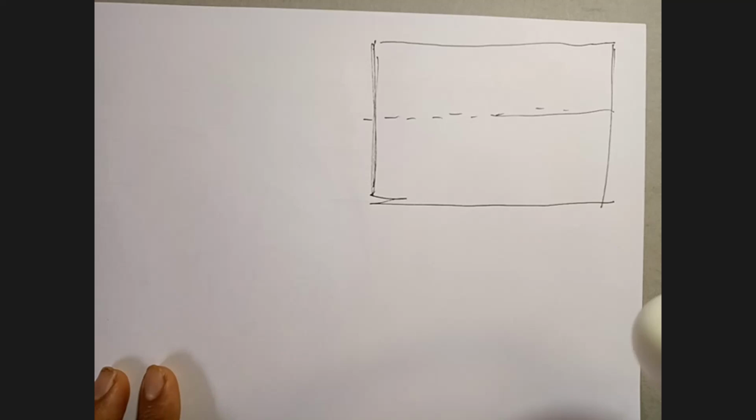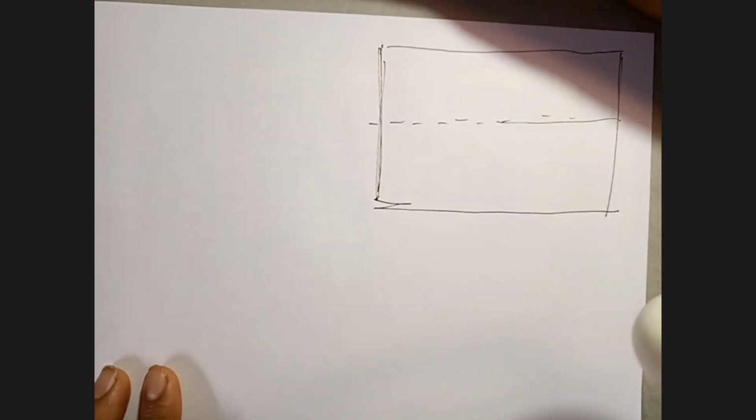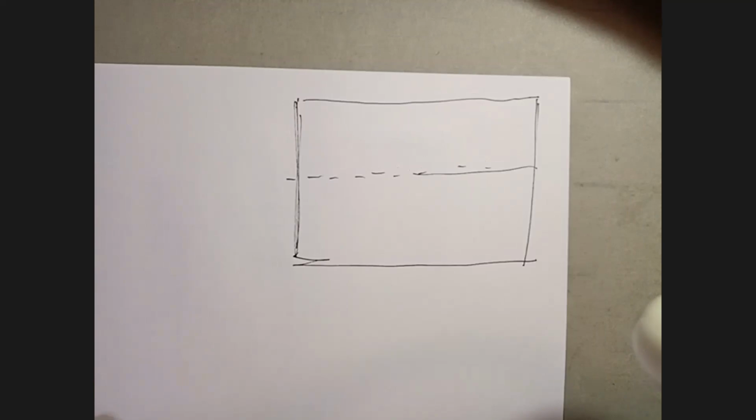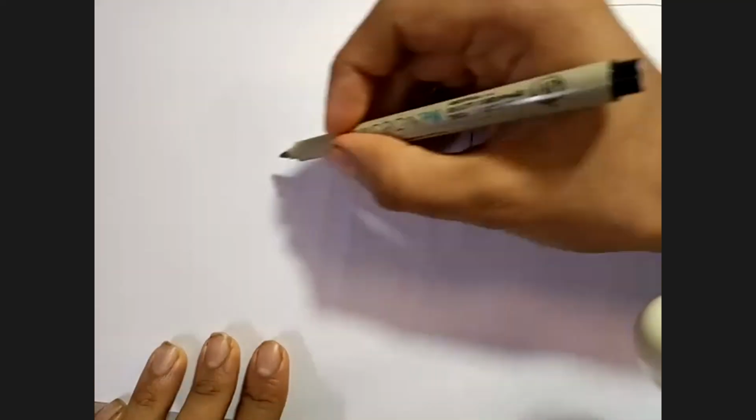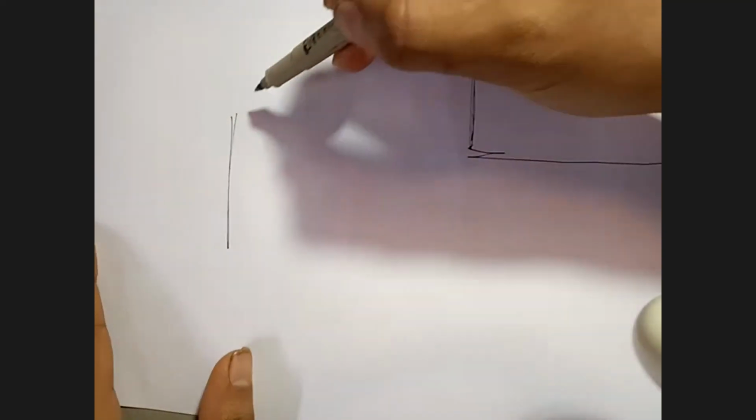Actually, you are on camera. I'm sorry, I didn't understand. You can focus more on the sheet. Okay, keep it central, is it? Draw central is what you meant?